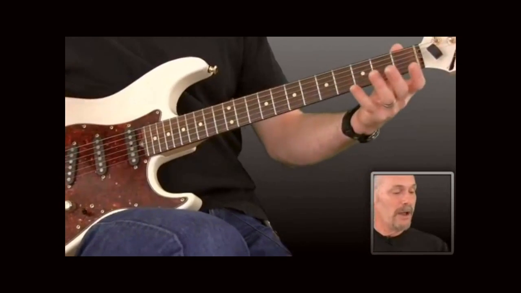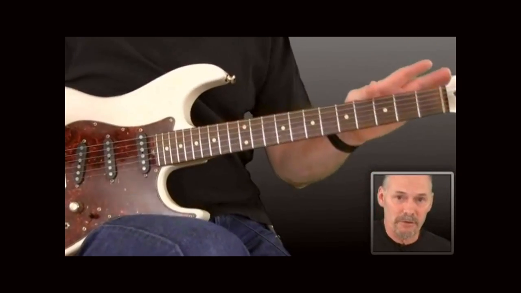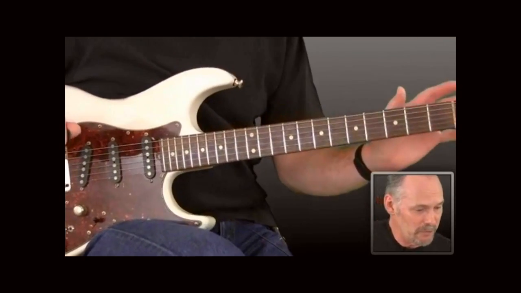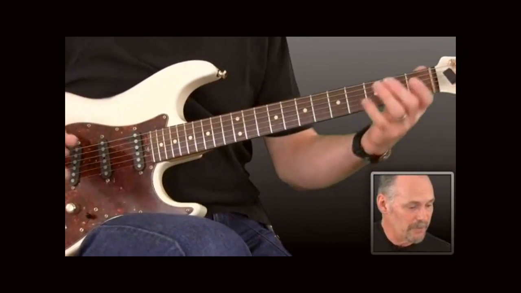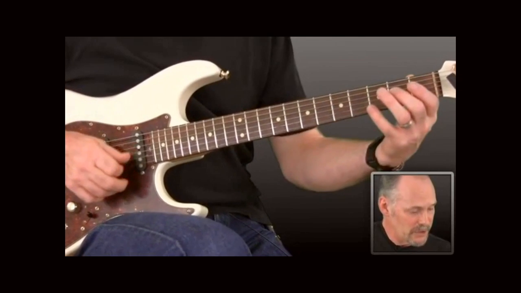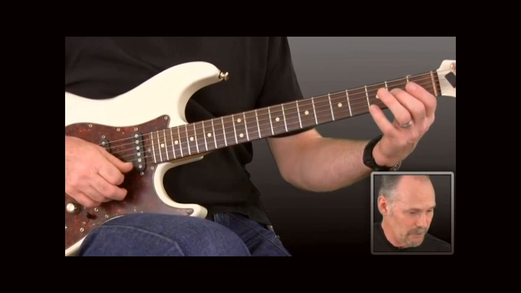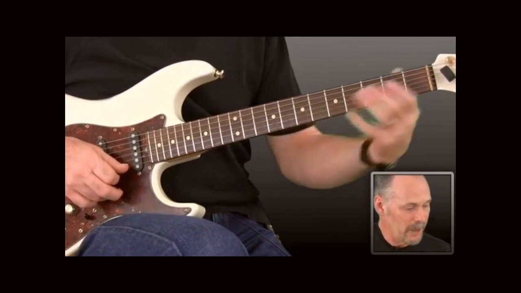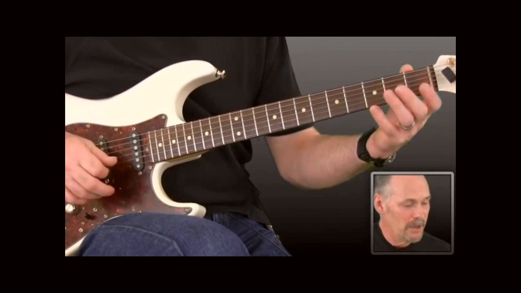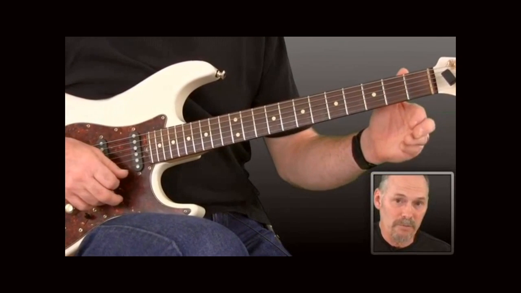Okay, now what I want to do is get away from the metronome so I can perform this for somebody. I want to try to keep it nice and steady. So I'll just set a tempo for myself right about here, and then I'll try to play it nice and steady. Now don't forget about the smooth legato playing.